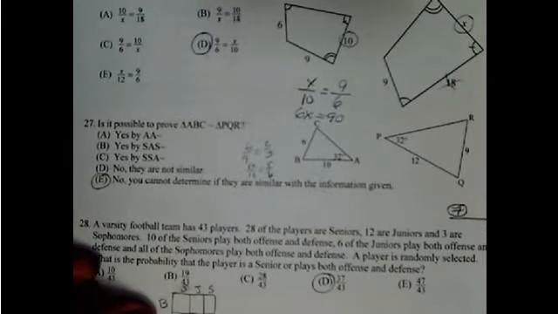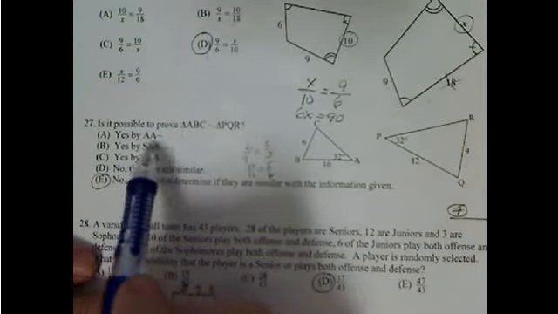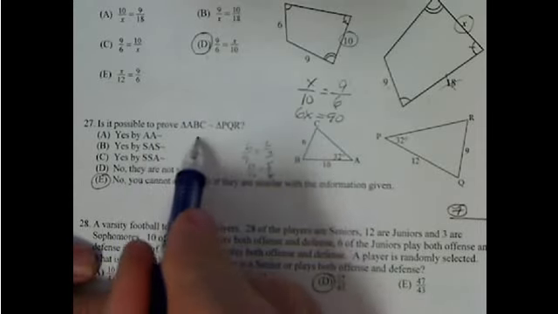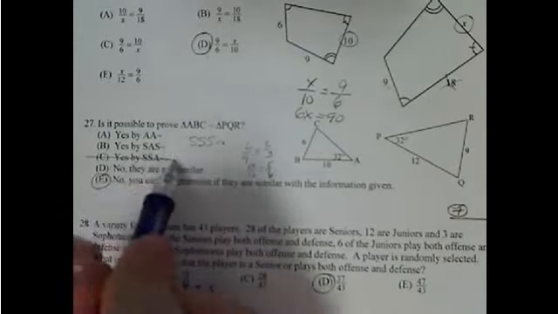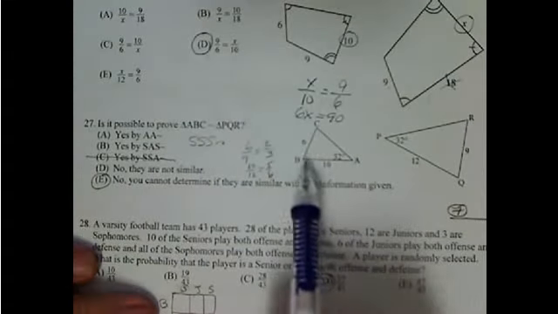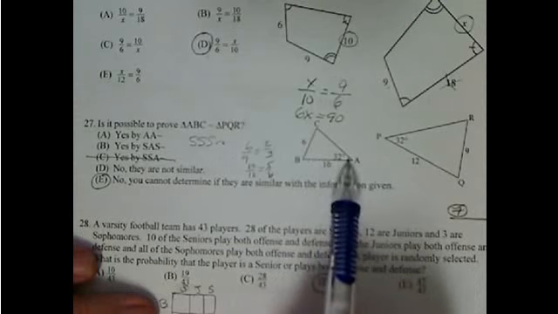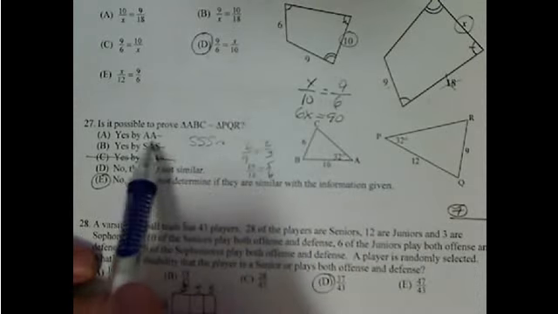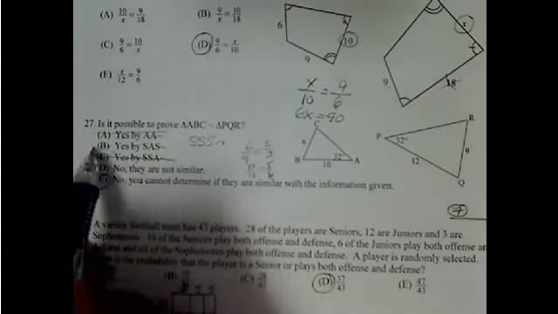Okay, proving. We have three different ways of proving two triangles are similar: angle, angle similarity, that's this one; side, angle, side similarity; and side, side, side similarity. So it can't be this one, because that's not a reason. Now I'm going to look at what we have. Well, I have a side and an angle, so I can't use either one of these two. I don't have it, so I'm not going to be able to say yes. So I can eliminate A, and I can eliminate B.